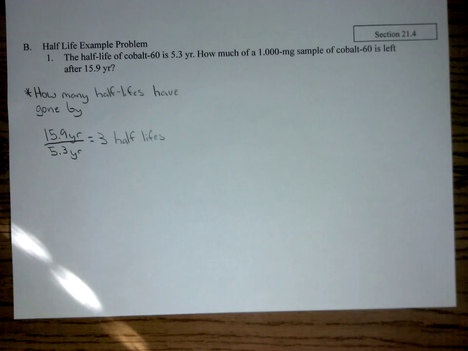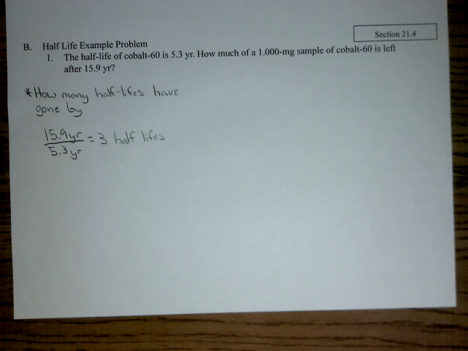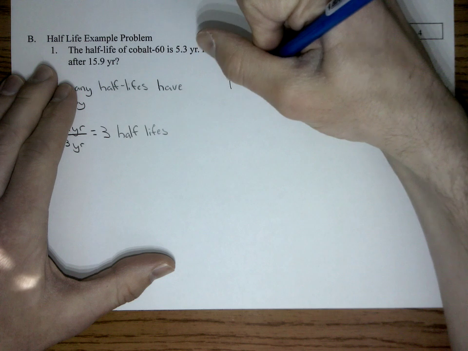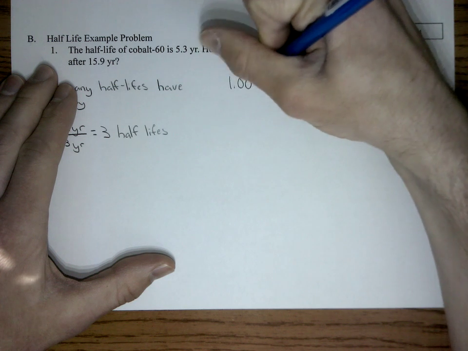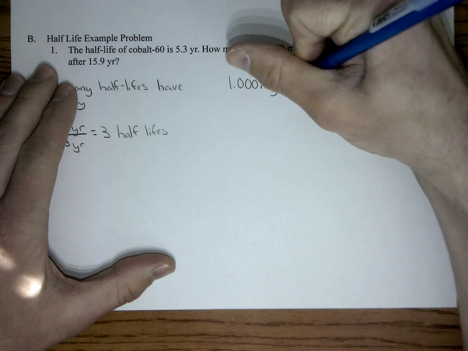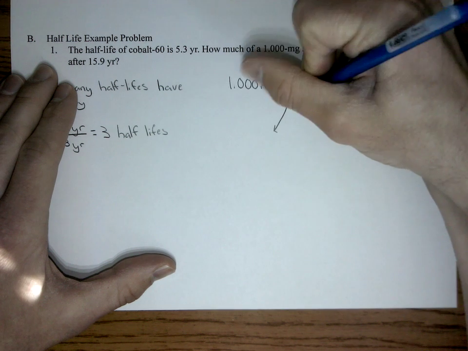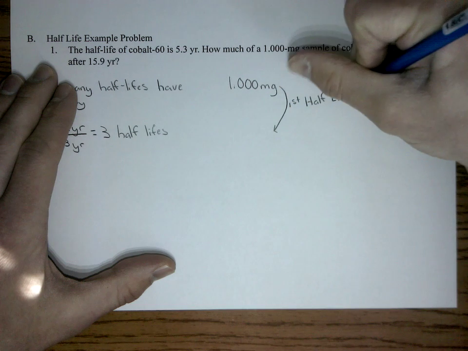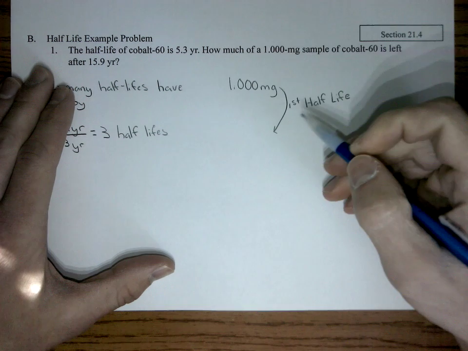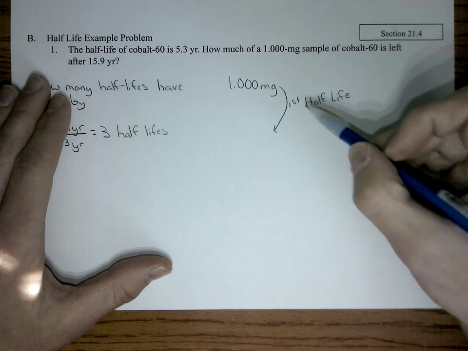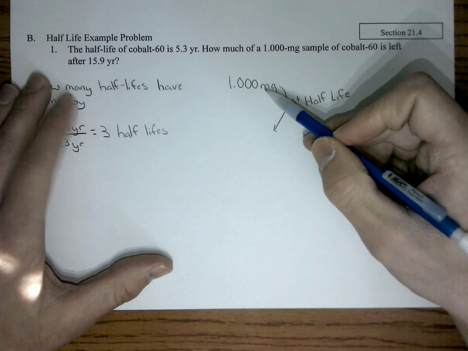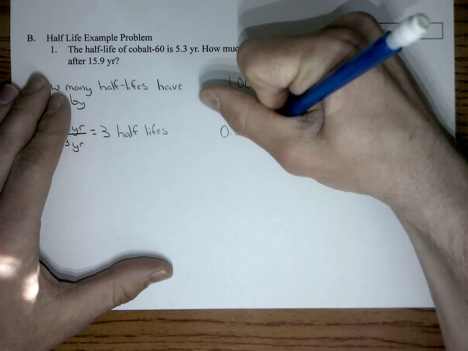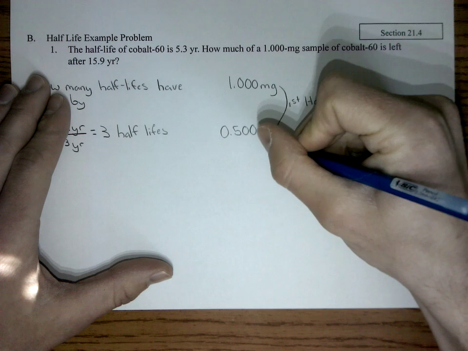Now, we want to answer, okay, how much of this 1 milligram sample is remaining? So what I like to do in problems like this, I like to start out with my 1 milligram sample. And I like to say, okay, this is my first half-life. Again, by definition, a half-life means half of this original sample has decayed. So now we have 0.500 milligrams. All right, so that was one half-life out of 3.